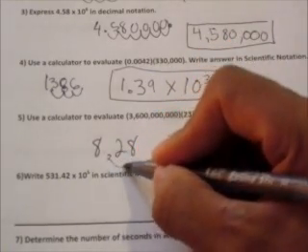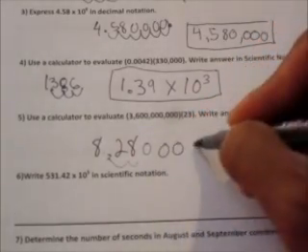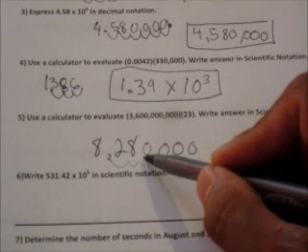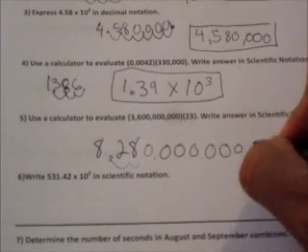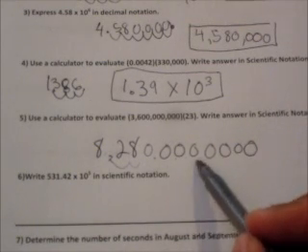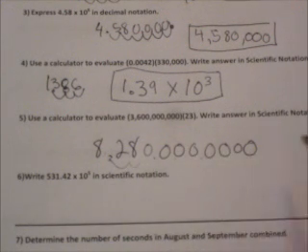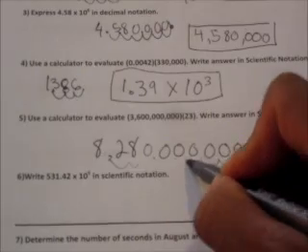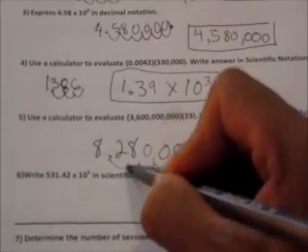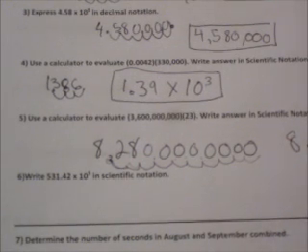So 8.28. 1, 2, 3, 4, 5, 6, 7, 8, 9, 10. So it should have 8 zeros in front of that. And to write it in scientific notation, you would literally go 1, 2, 3, 4, 5, 6, 7, 8, 9, 10 right back. And you get 8.28 times 10 to the 10th.